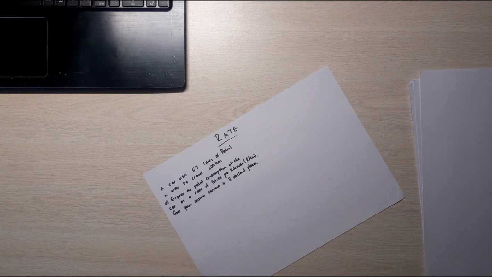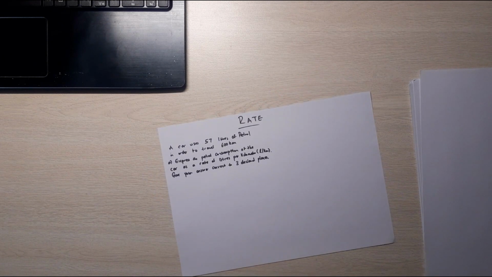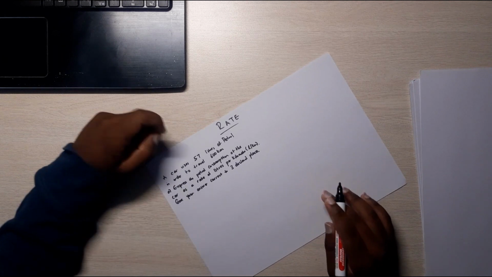A car uses 57 liters of petrol in order to travel 600 kilometers. Express the petrol consumption of the car as a rate of liters per kilometer. Give your answer correct to 3 decimal places. Generally, with these questions, you are told basically how to do it by the question itself. So let's work through this now.